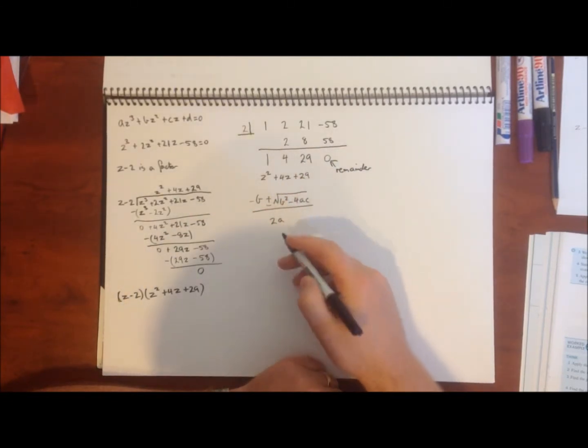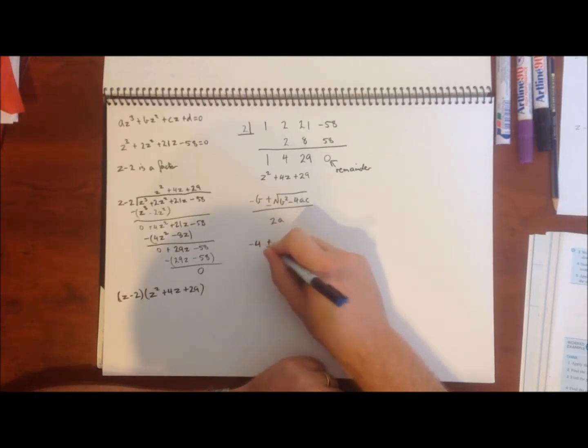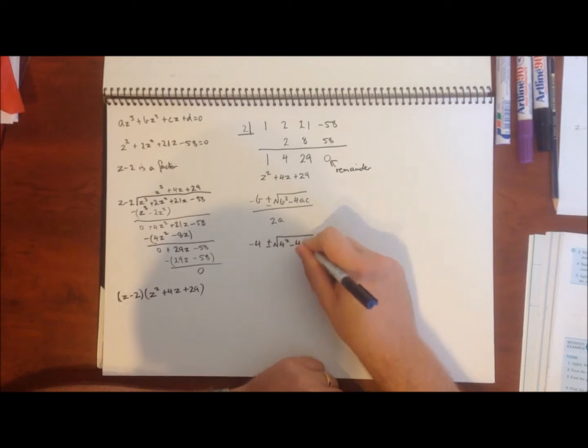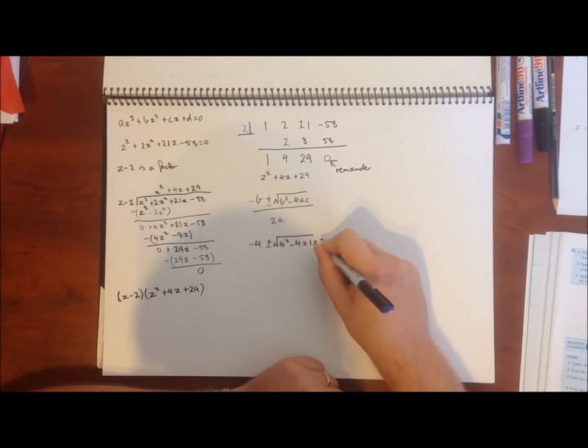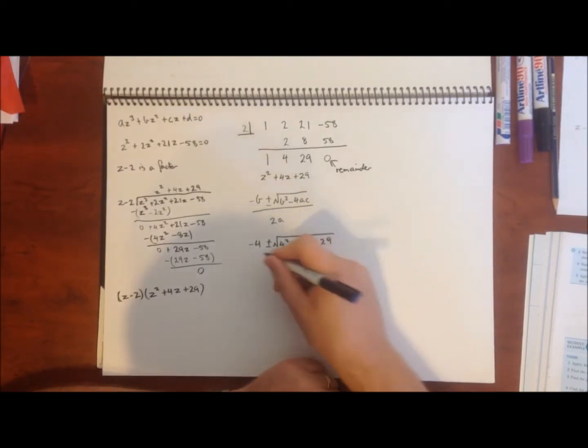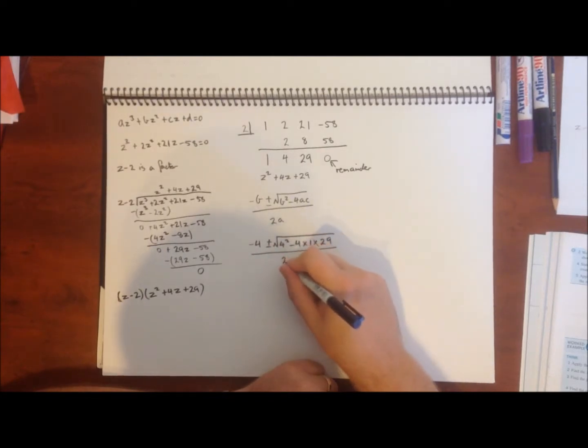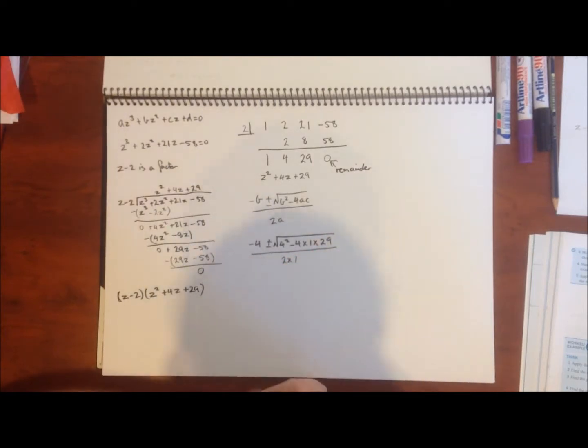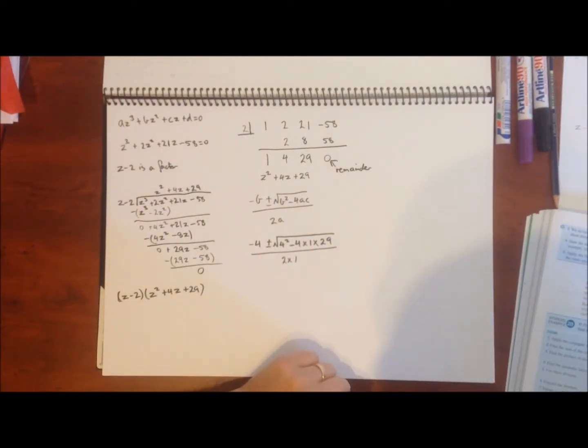So we'll sub in our numbers. So negative 4 plus or minus square root of 4 squared, take 4 times 1 times 29 over 2 times 1.